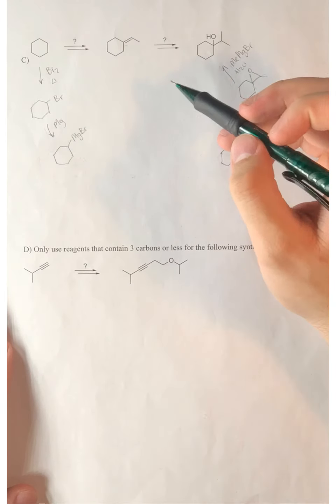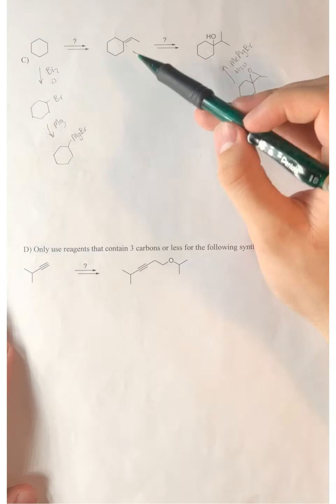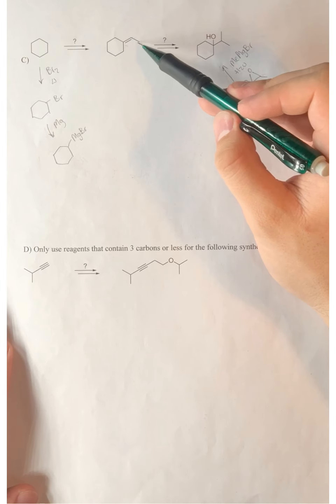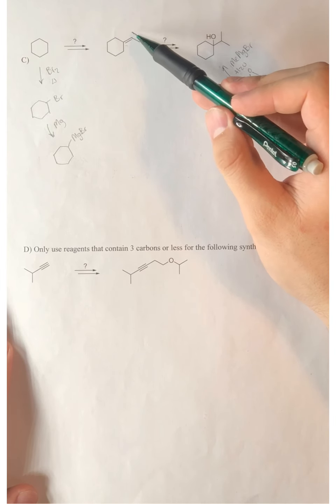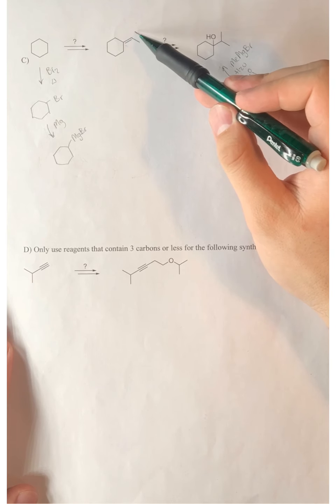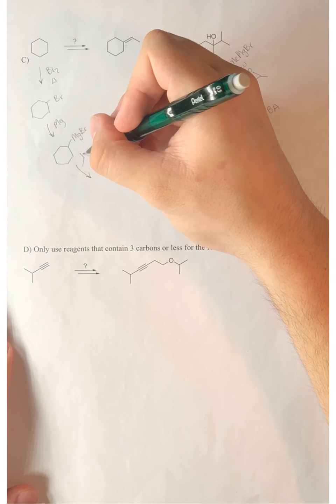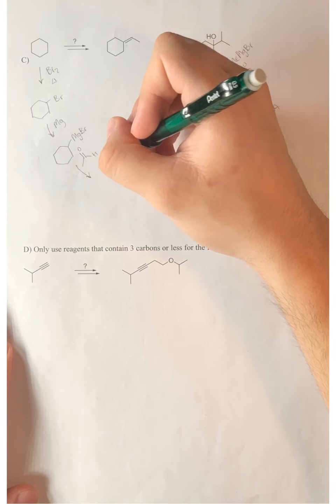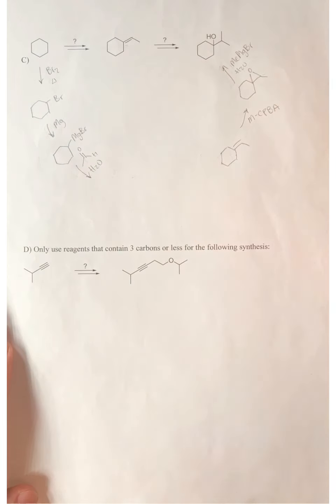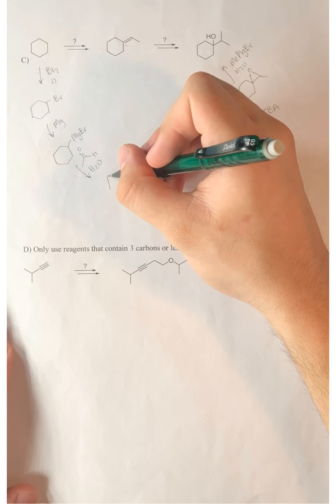If we use something such as a ketone, it would give us the same number of carbons we need, plus an extra methyl group. But if we use something such as an aldehyde, we would get something similar to this. So if we use an aldehyde plus water, we will get this intermediate.